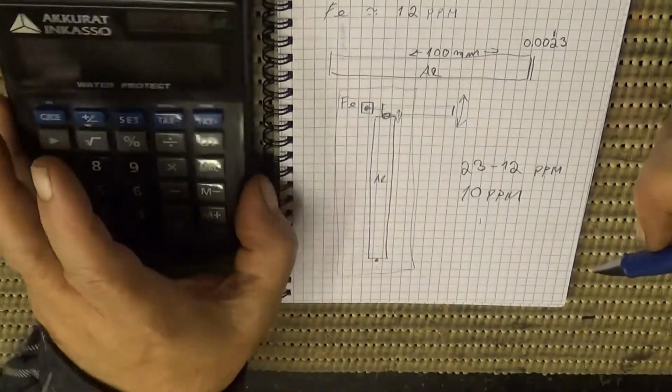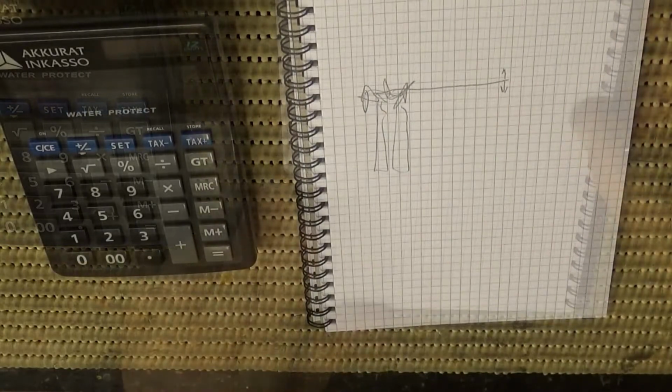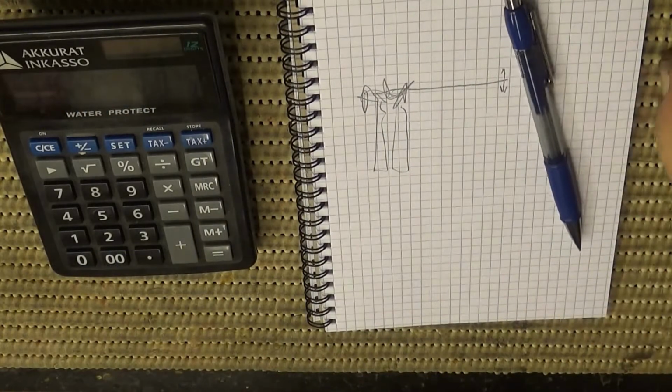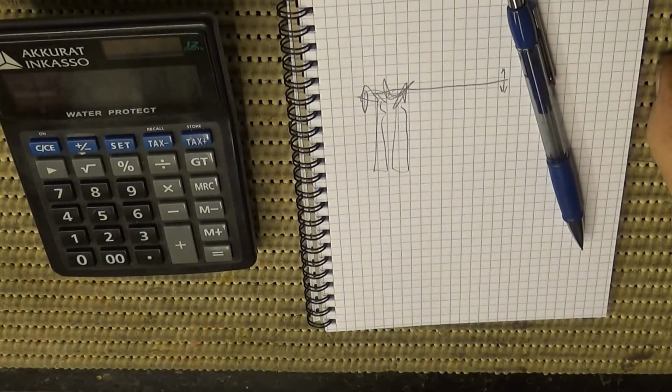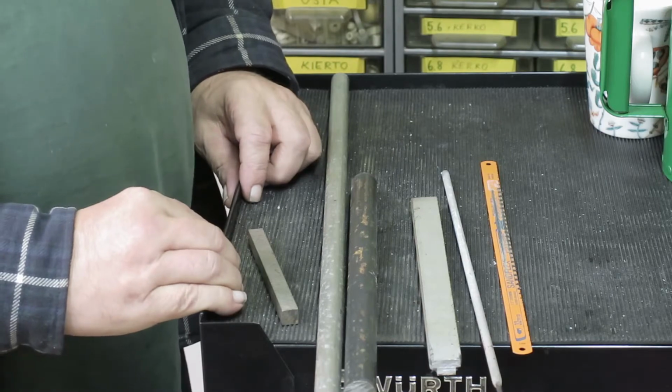Okay. Well, that could be usable actually. Let's make this one. Let's see how it goes. Well, we are going to simplify this a little bit.